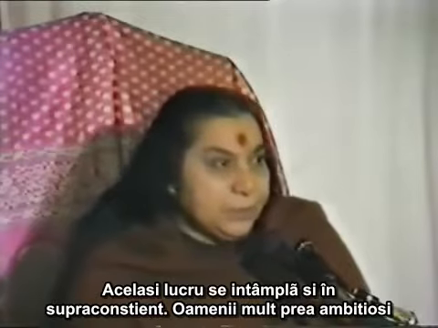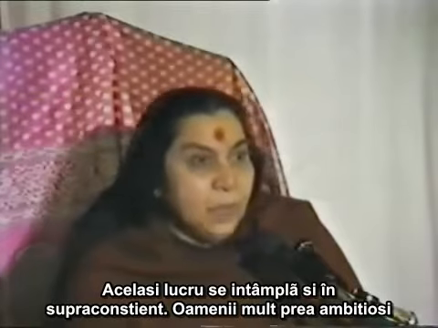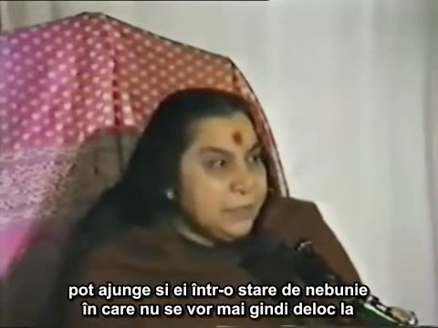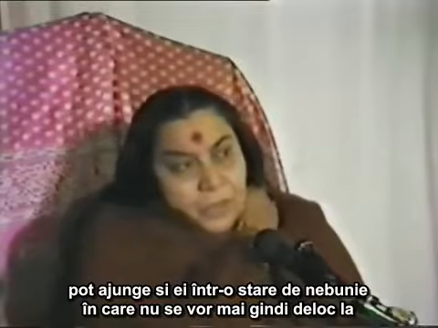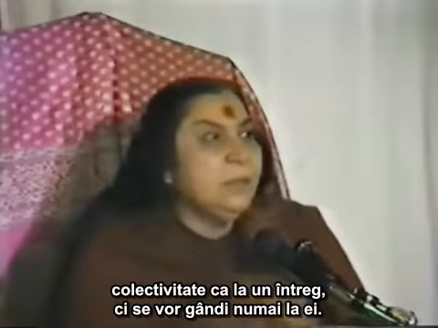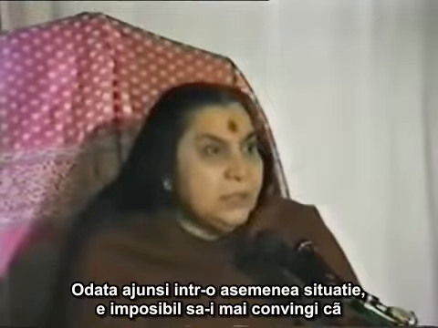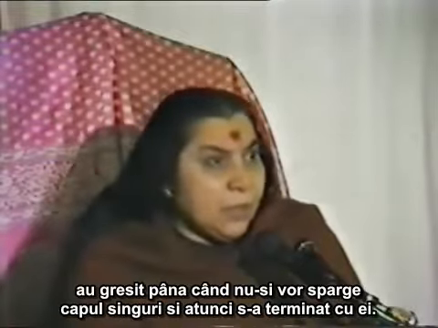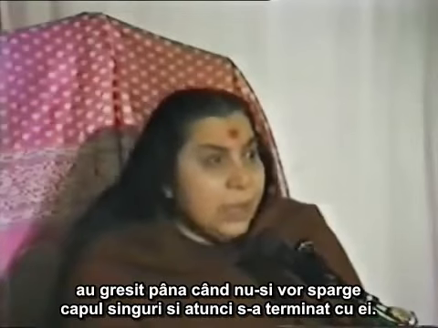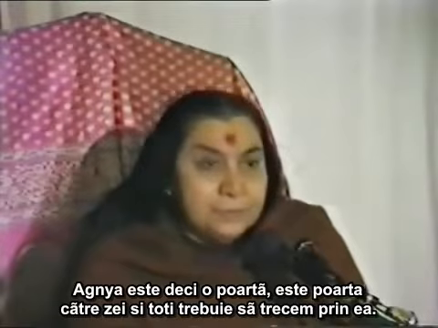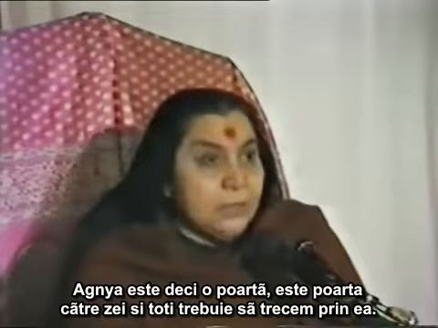Same thing about the supraconscious. People who are very ambitious, they too can get into such a mad condition where they do not think of the collectivity of the whole, but they just start thinking about themselves. And when such a situation comes in, it's impossible to convince them that they are wrong till they reach their Waterloo and finish off. So this Agnya Chakra is a gate, the door of heaven. And everyone has to pass through it.